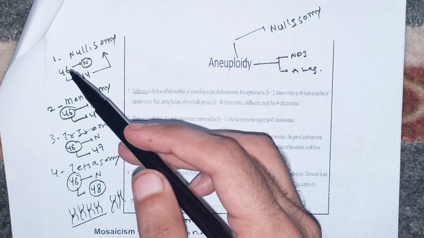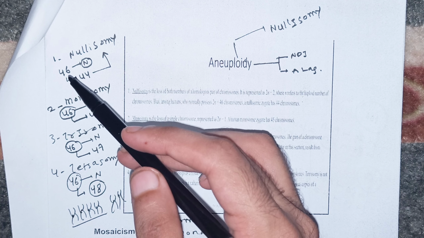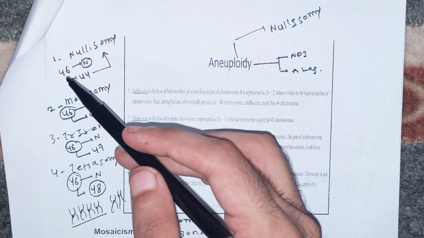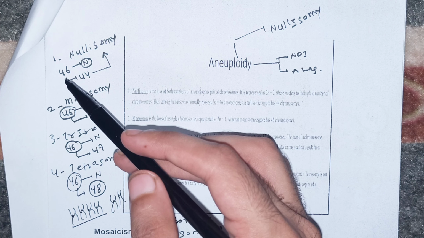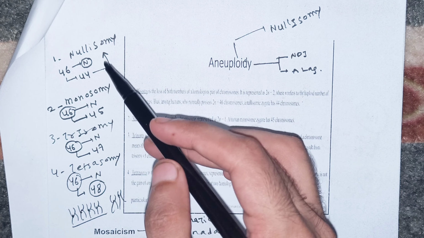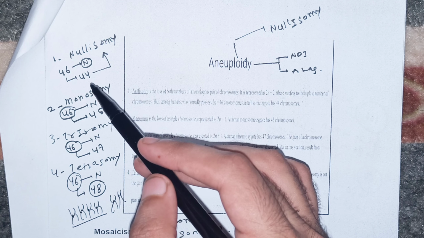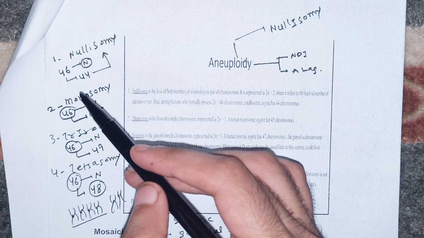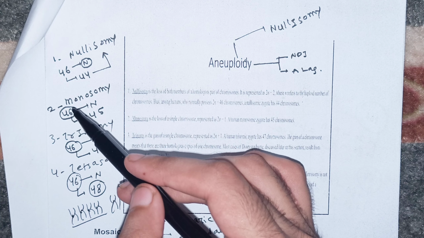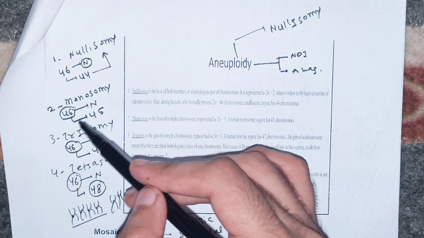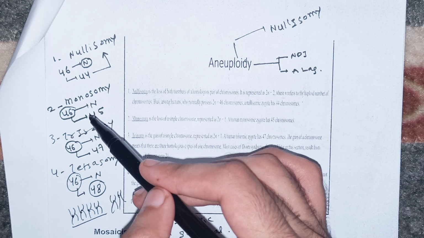Okay, the normal number of the chromosomes is 46 in your body. If a pair of the homologous chromosomes is lost, okay, so that will become 44, and that is called nullisomy, right? Okay, beta, this is the nullisomy, and if you know the normal number of chromosomes is 46, and instead of a pair of chromosomes, only one single chromosome is lost.